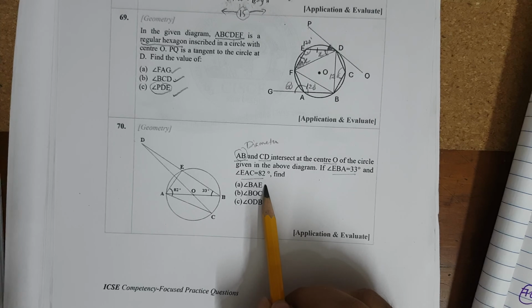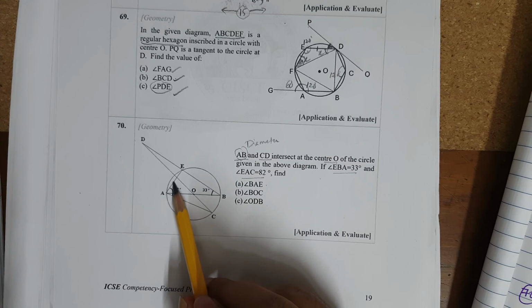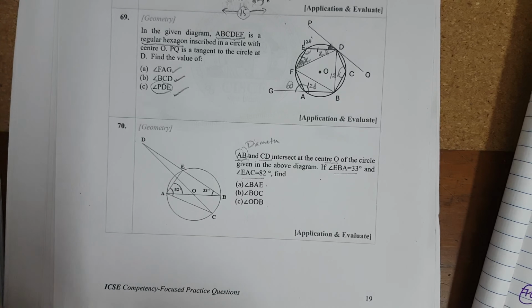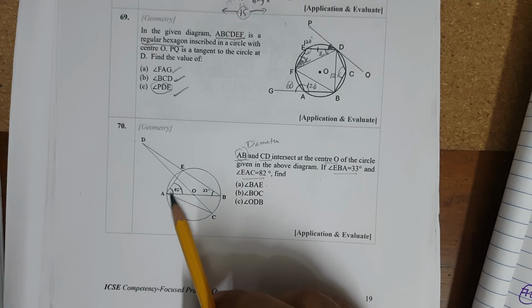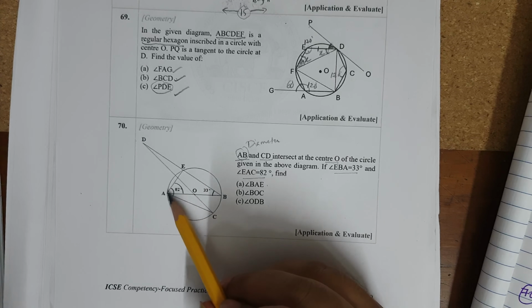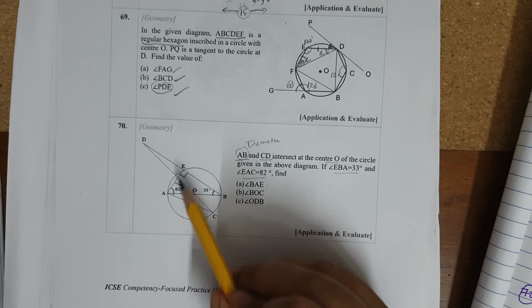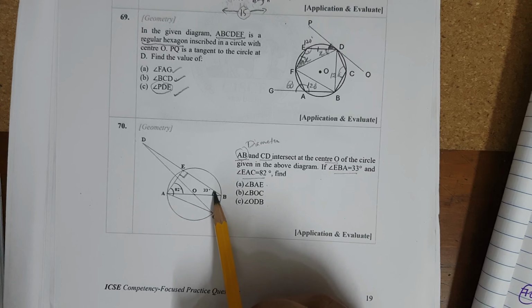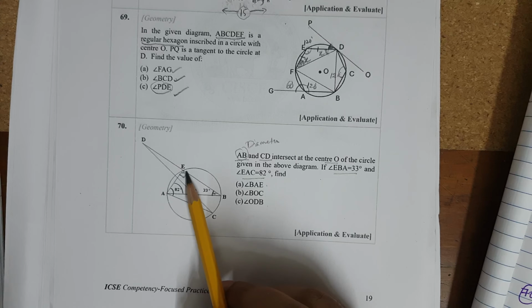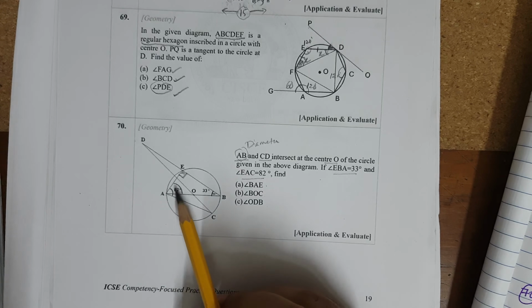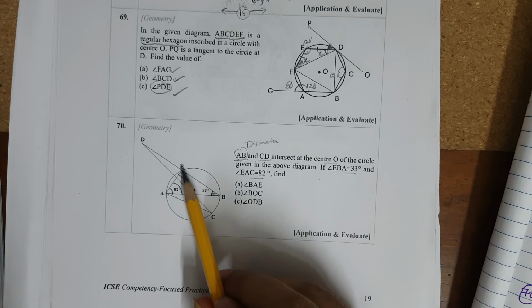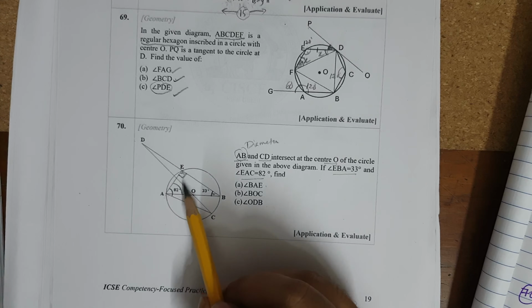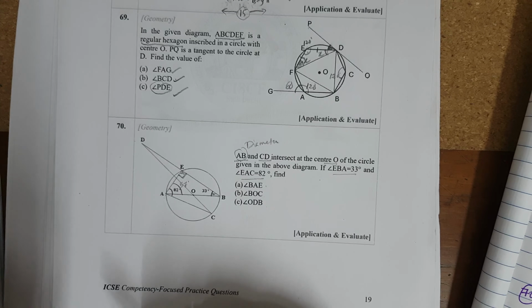So let's look at angle BAE. I can say that since AB is a diameter, angle AEB has to be 90 degree. Then I can look at triangle EAB. One is 33 degree, another is 90 degree. Then according to angle sum property, angle EAB plus 33 plus 90 is 180. So EAB measure will be 57 degree.